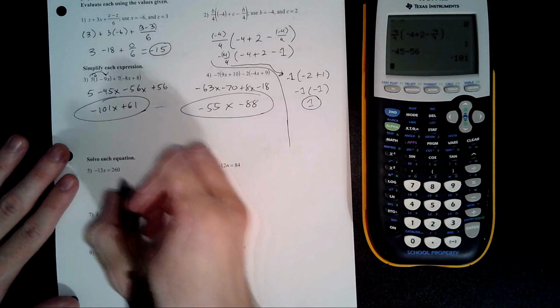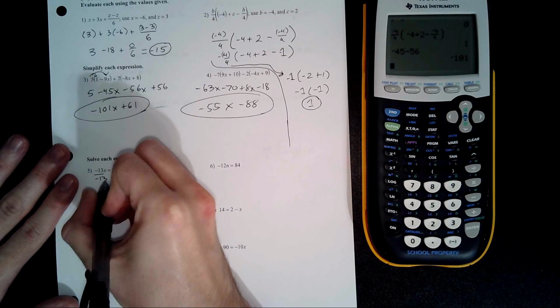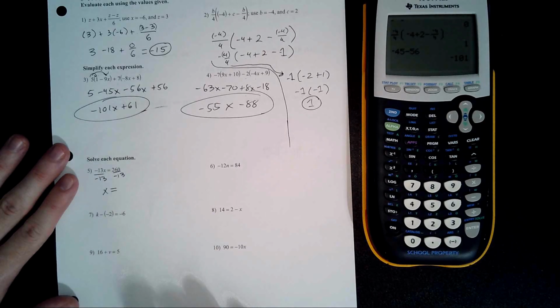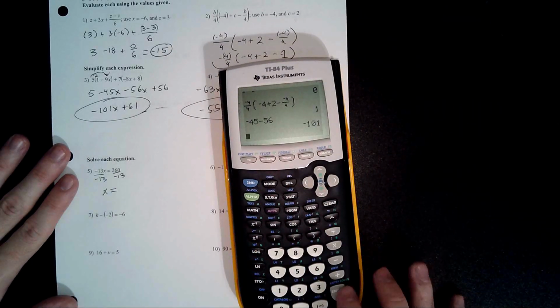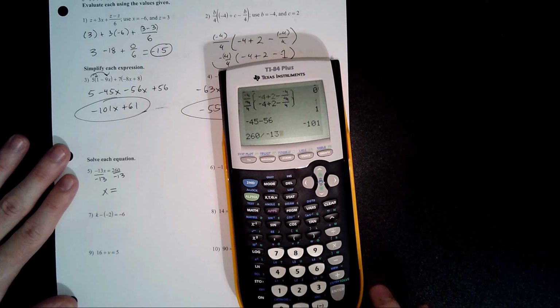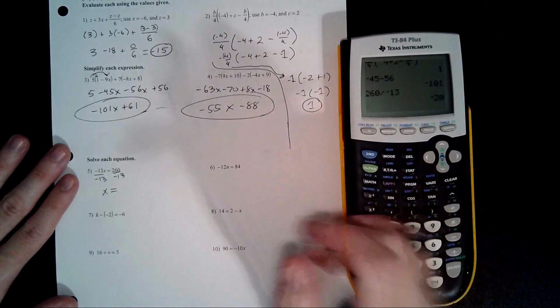So we're going to go ahead and divide both sides by negative 13. Negative 13's cancel completely and you just have x. Let's just use the calculator to do this. 260 divided by negative 13. You get negative 20. Done.